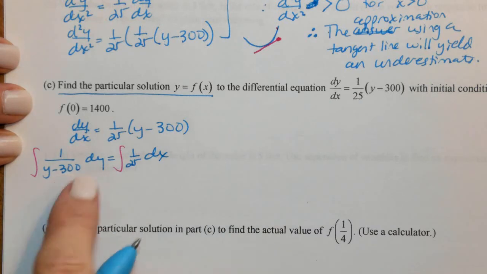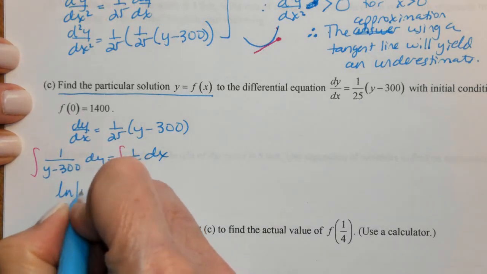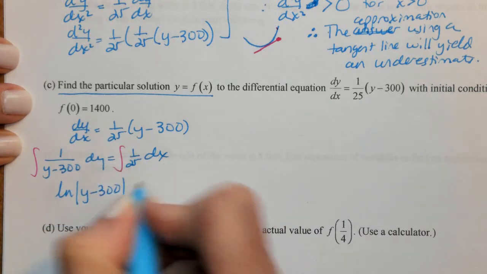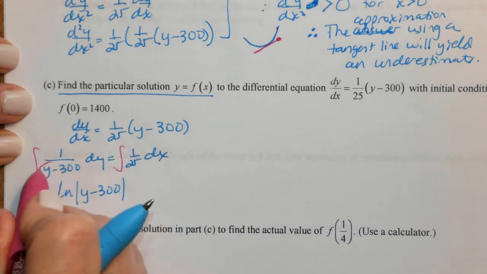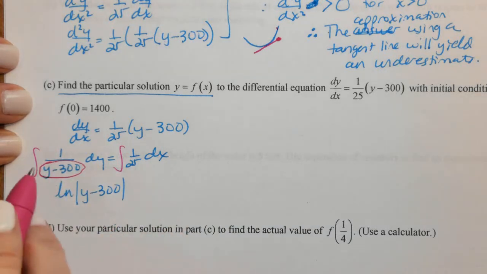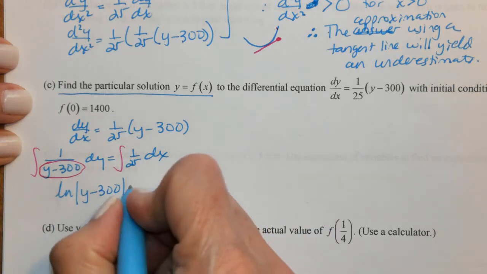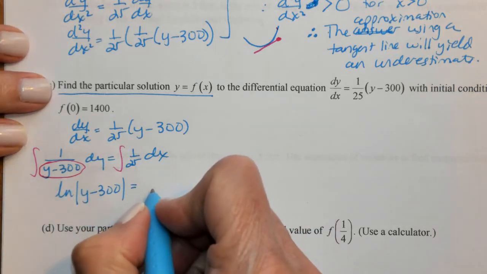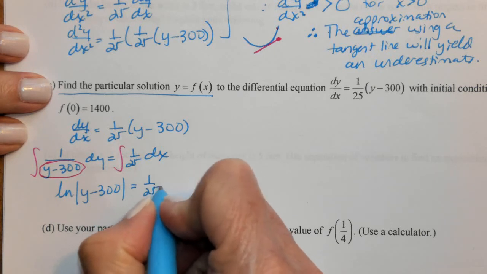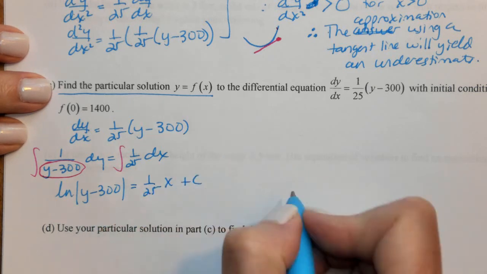The integral of the left is natural log absolute value y minus 300. I know it's just that because the derivative of this is just 1. Whenever the derivative is just 1, that's your antiderivative. On the right-hand side, I have 1/25 x plus c.